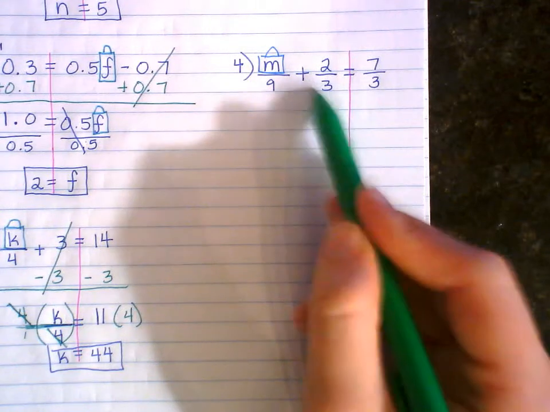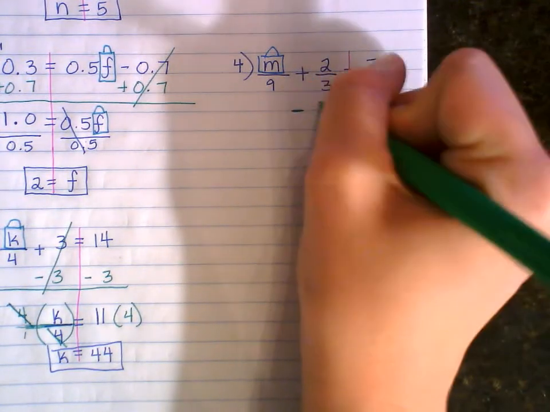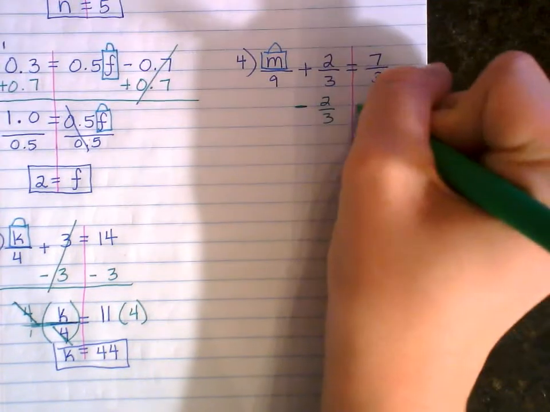So how do we get this 2/3 over there? You undo it. You undo the plus. You subtract. Minus 2/3 from both sides.